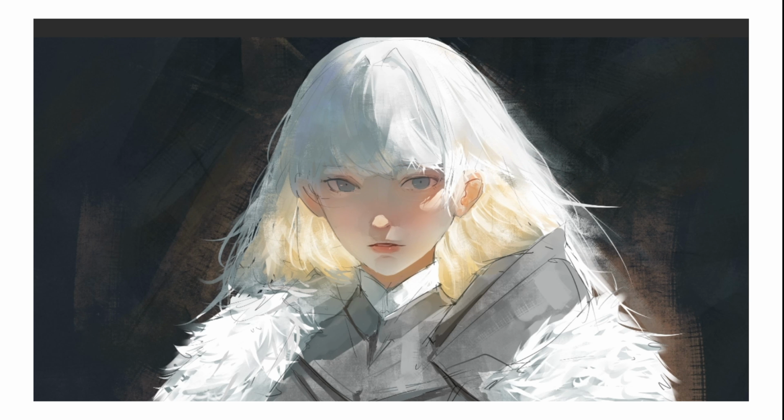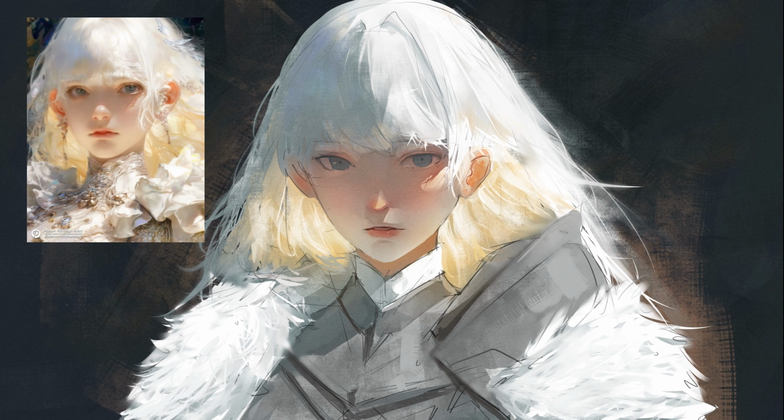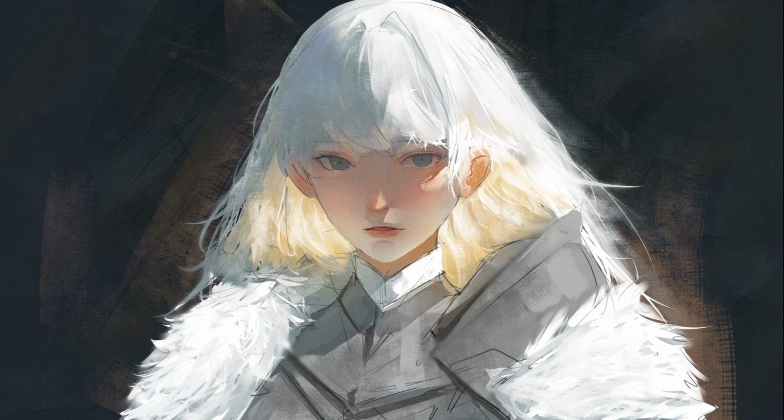And this should be finished. This was of course a study from this reference. It's AI whatever, I just like how it looked, so I decided to do a study of the lighting in the skin. Anyway, I really like the result of this study.